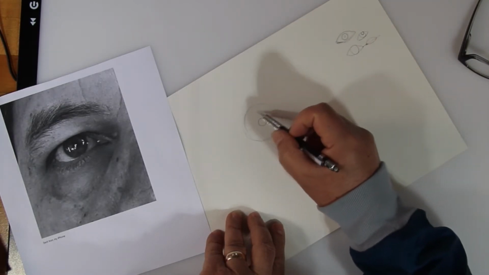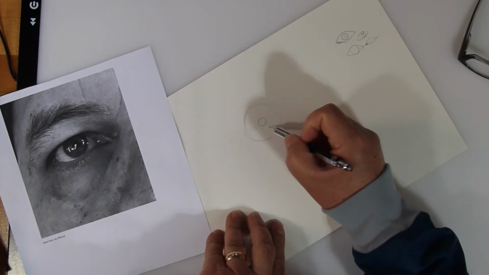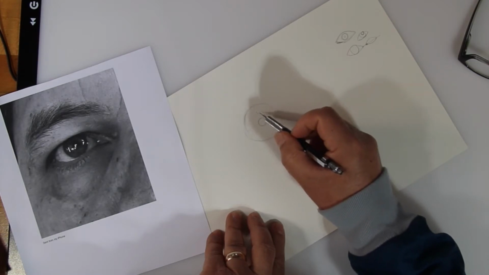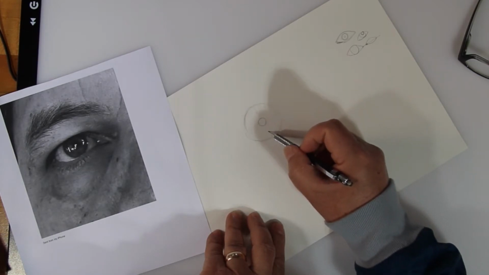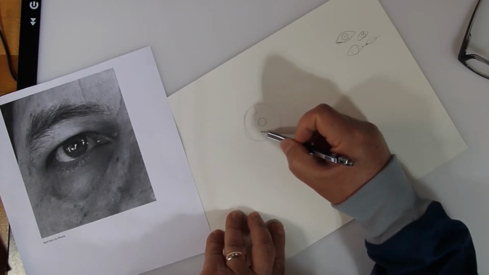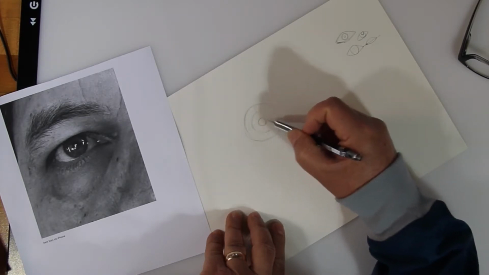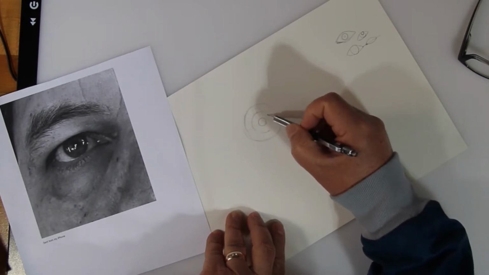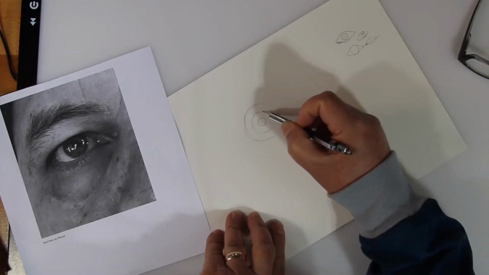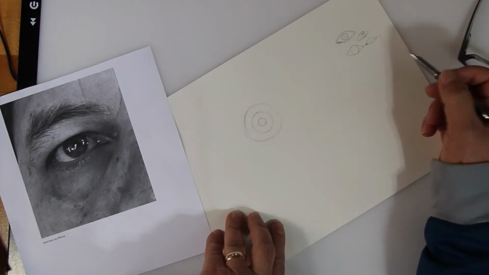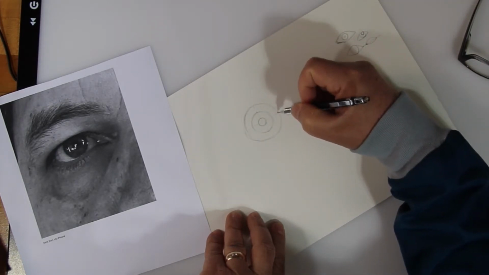Okay, and then let's make sure that when we put the iris in, we're going about half the size of this circle. So I'm thinking about right there. Okay, and let's see if we can make a pretty good circle all the way around. Now I'm not going to shade this yet, but I do want to get this structure in here so you guys can see. Okay, so that looks like a target.